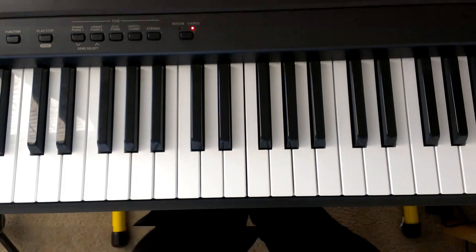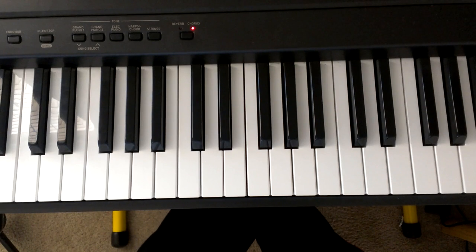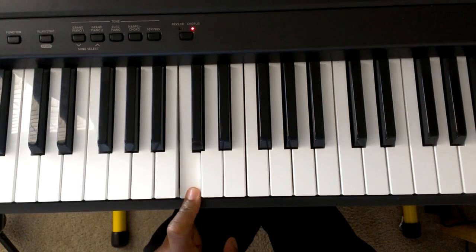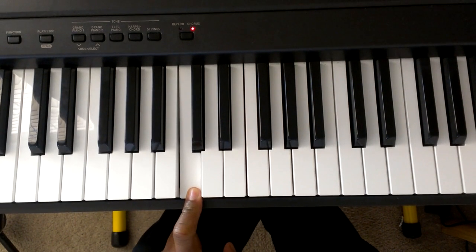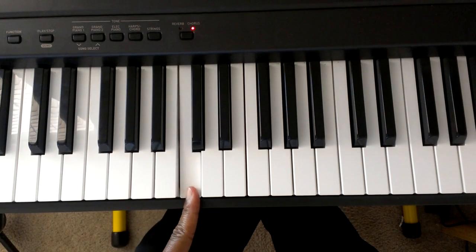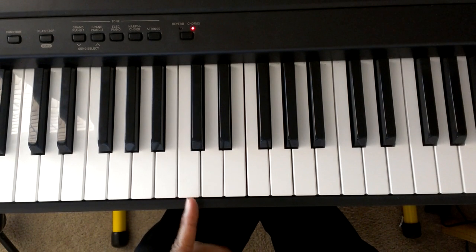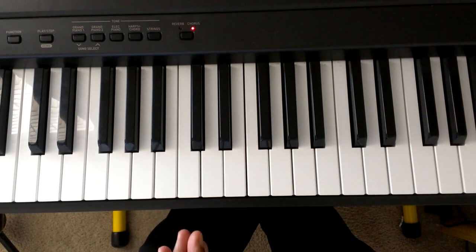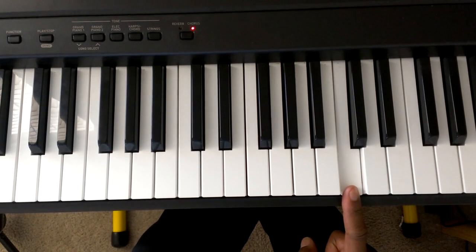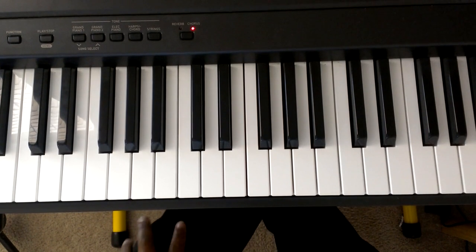Okay, now for the whole step, we're going to start off with the middle C. And what did the definition say? It said the whole step is basically made up of 2 half steps. So from the key that you're playing, it would be 2 half steps. And it doesn't matter if you're going up or down the piano. So we're going to start with the middle C, and we're going to go up an octave to the next C, going up the piano.